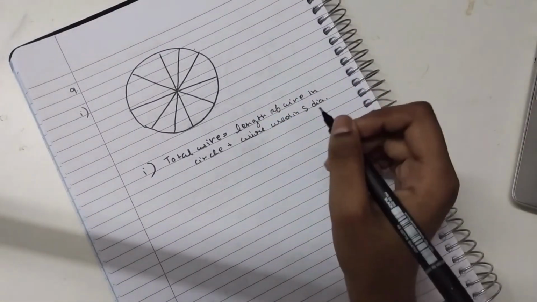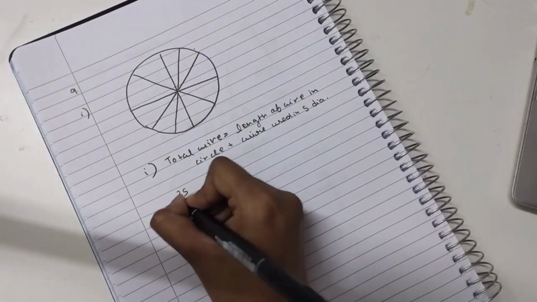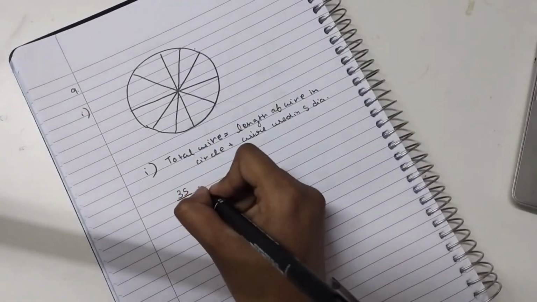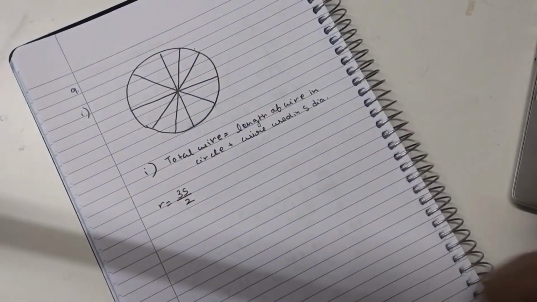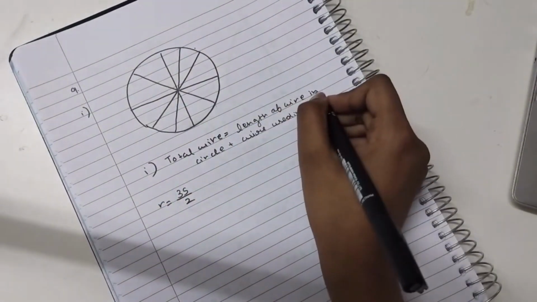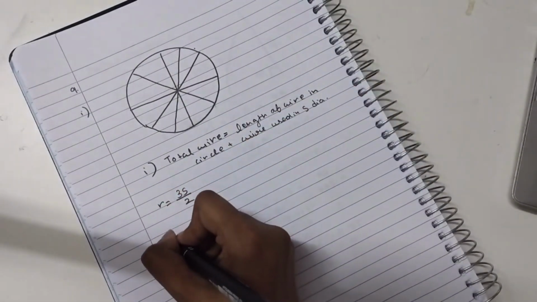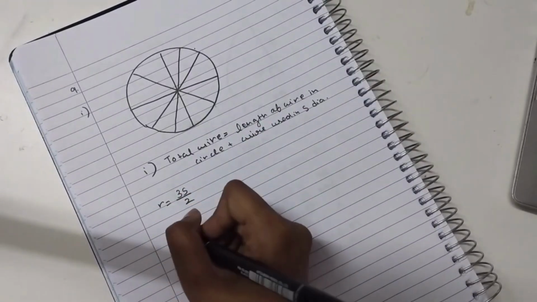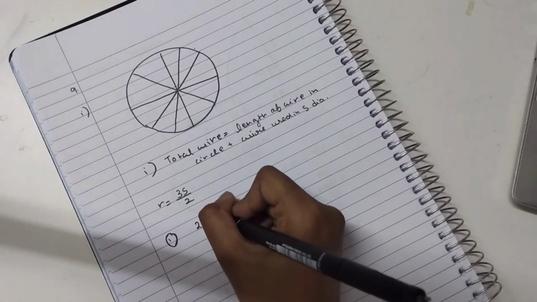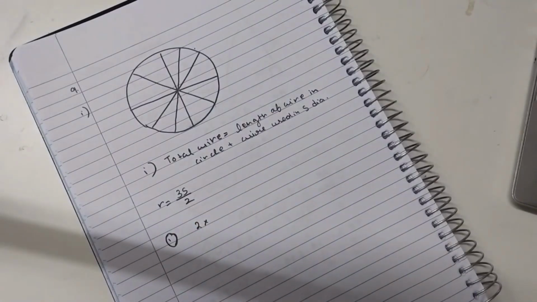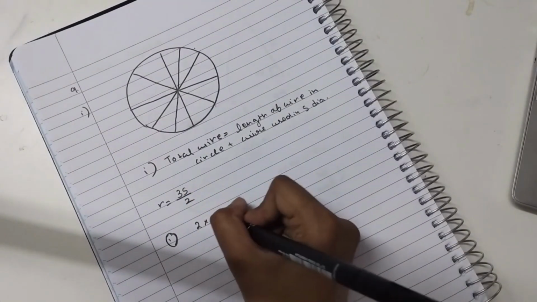So the radius of the brooch would be 35 divided by 2, because the diameter is equal to 35. First we need to find the length of the wire used in the circle, which is none other than the perimeter of the circle. So the perimeter of the circle would be 2 times pi times r. So 2 times 22 divided by 7 times r.